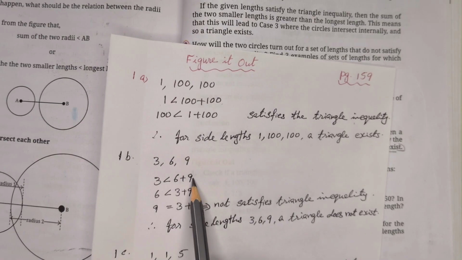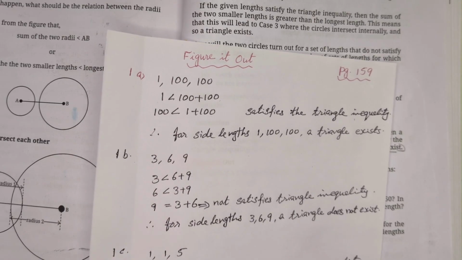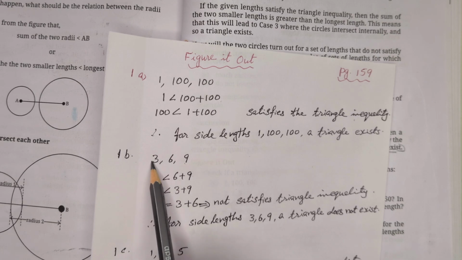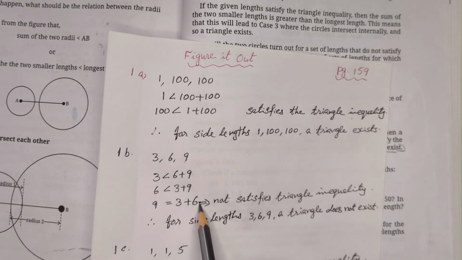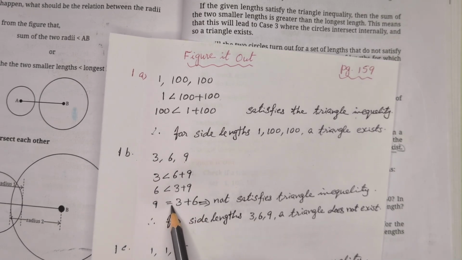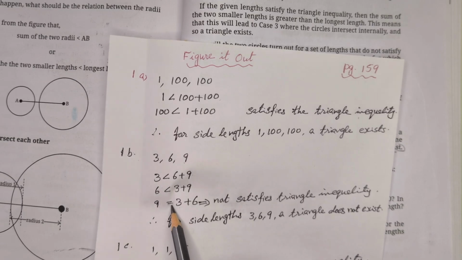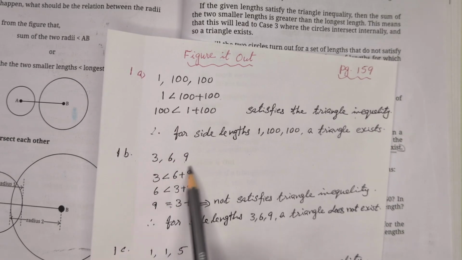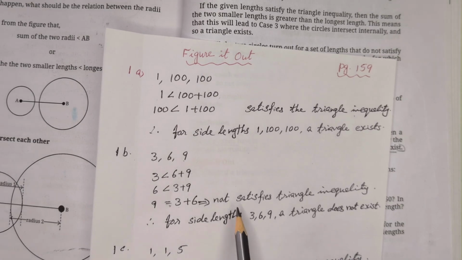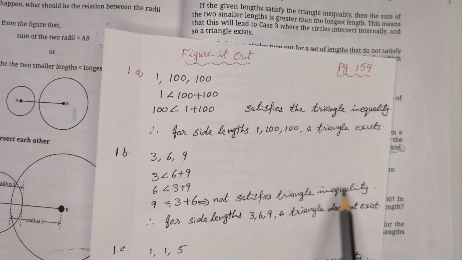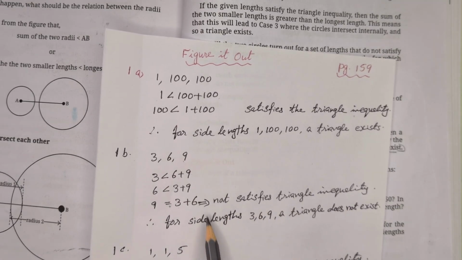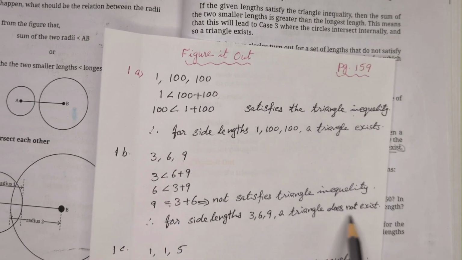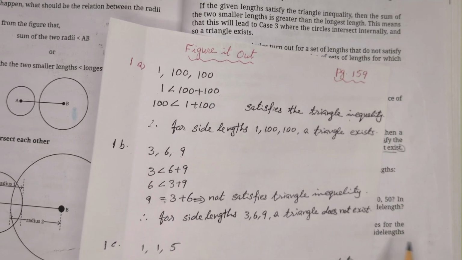Next, 3, 6, 9. 3 is less than the sum of the other 2. 6 is less than the sum of the other 2. But the third number 9 is equal to the sum of the first and second. It is always supposed to be less than. So we cannot construct a triangle with these measurements. You can write that it does not satisfy the triangle inequality. Therefore, a triangle of that type does not exist.